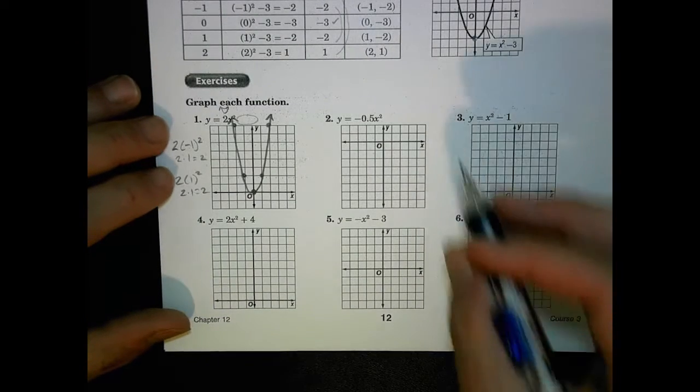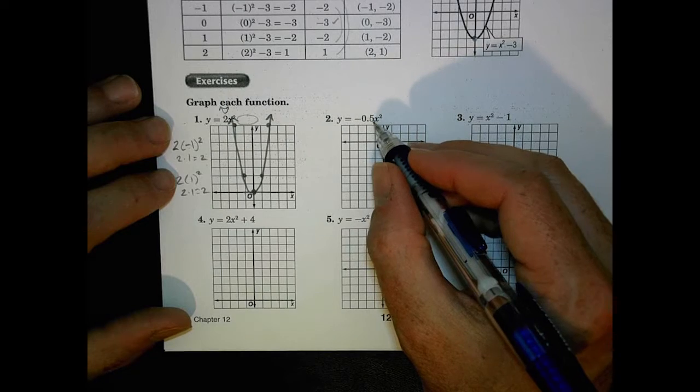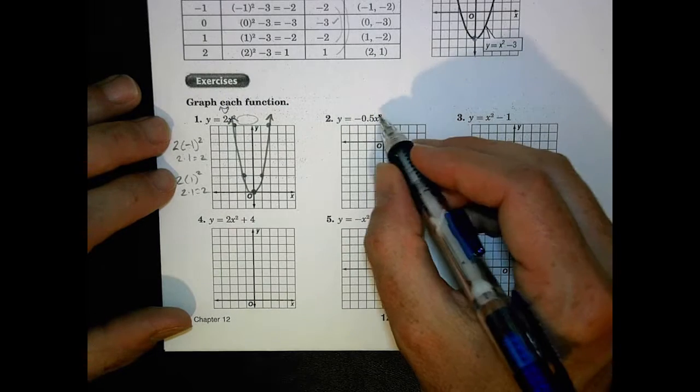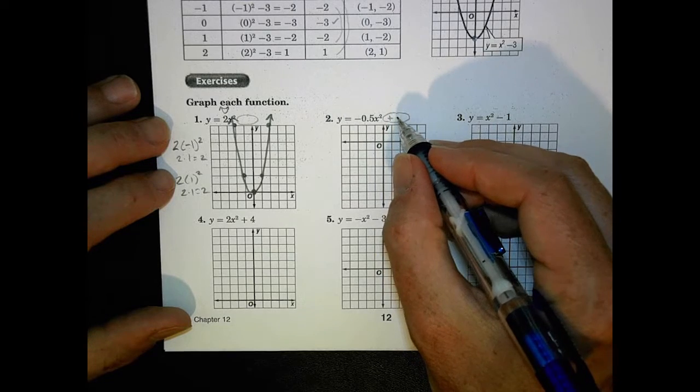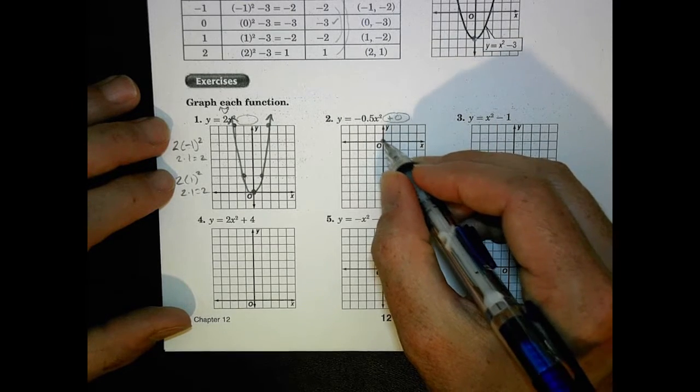Okay? So when we take a look at -0.5x squared, again, my y-intercept is at 0, so we're going to put a point right there.